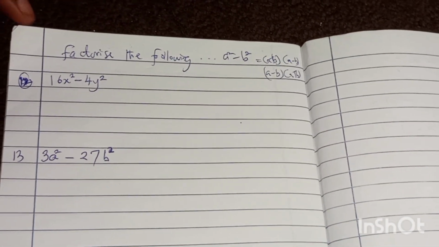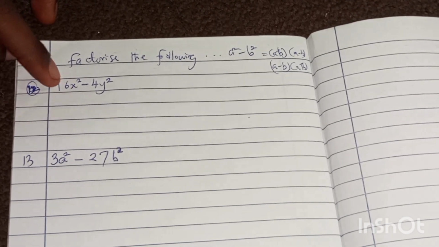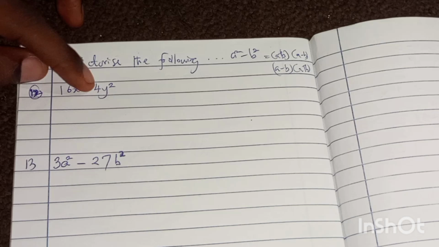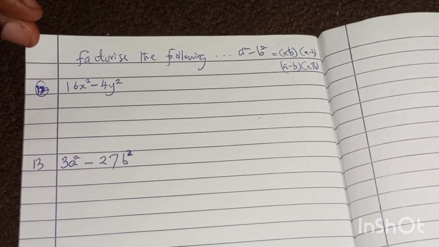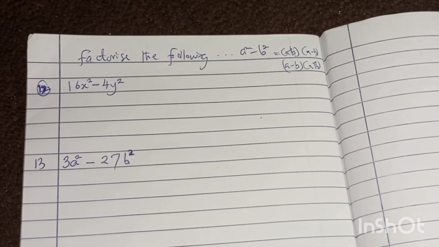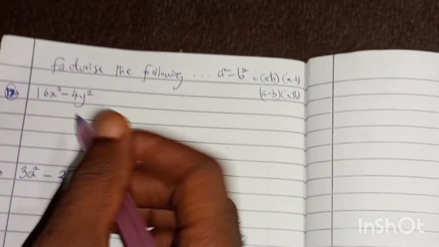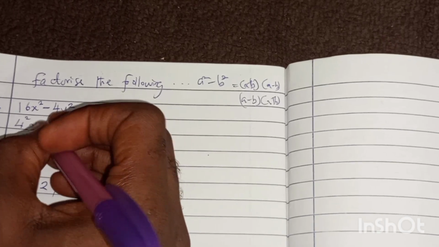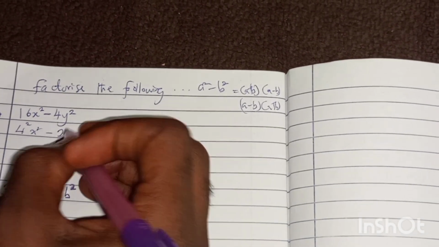So what we must ensure is that all the terms are perfect squares. 16 is a perfect square, x squared is a perfect square, 4 is a perfect square, y squared is a perfect square. So we are going to be taking the square root of each one of the terms. That's the basic concept of difference of two squares. So what's the square root of 16? That's going to be 4 squared, times x squared, minus, what's the square root of 4? That's going to be 2. I'm going to be writing 2 squared.